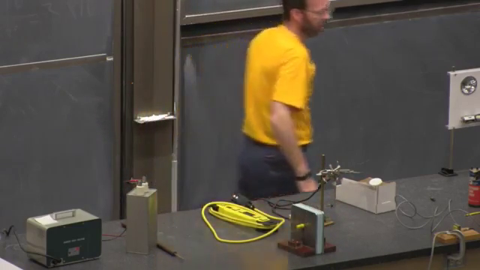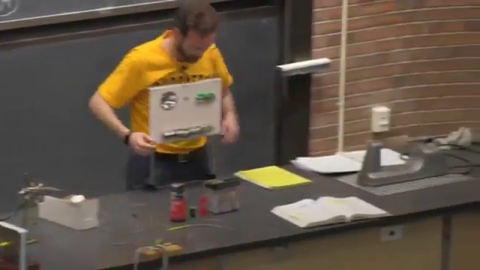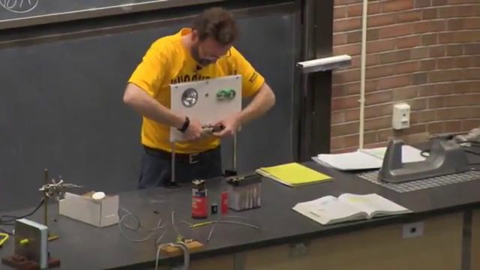So I'm going to end, I think, with these last two capacitors. We'll have a good weekend.